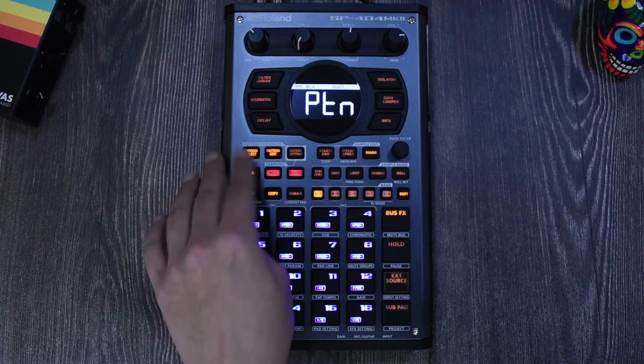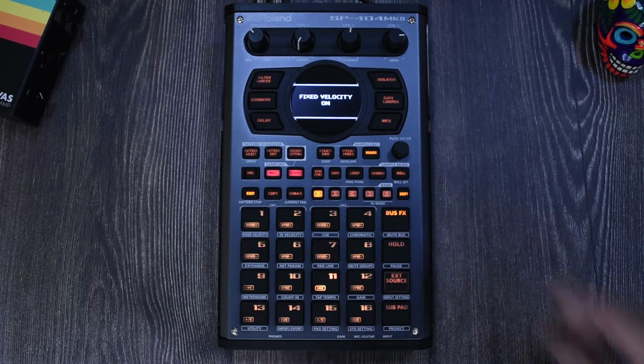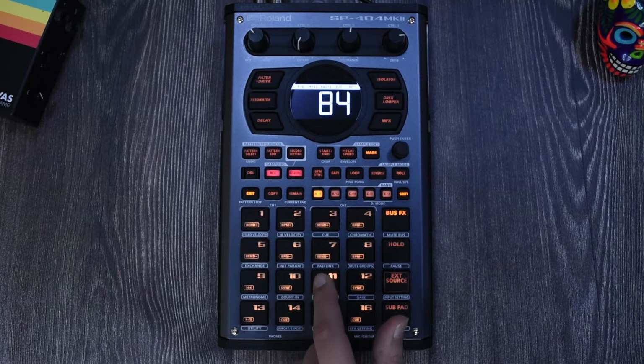But the mute groups and the choke groups, or the mute groups and link groups, are just a little bit different. I'm going to stand on sample mode, and this sample, and I'm going to go fixed so you can hear the difference. This is just a very long sample. It's a crash. It's a ride, actually. And this one is just a very short sample. If I play this one, it'll just keep playing until the sample ends. And if I play this one, it's not choking. It's not stopping the playback of the 11.